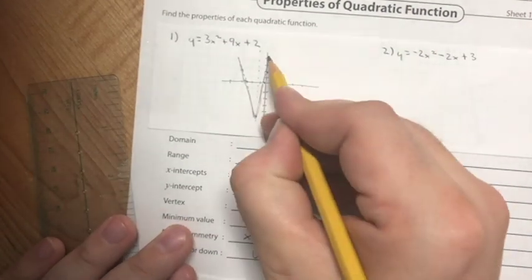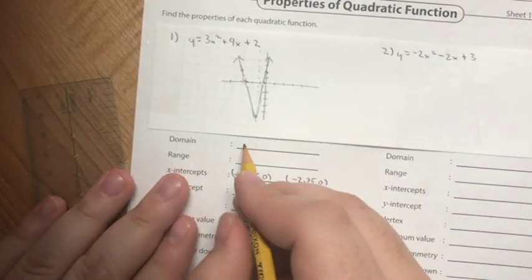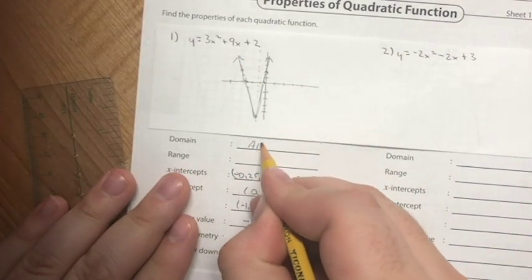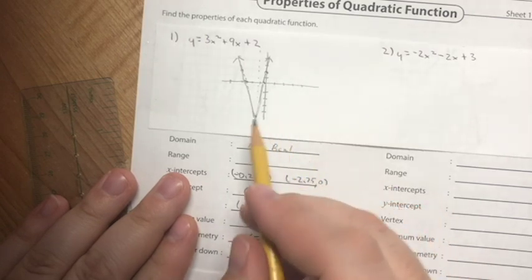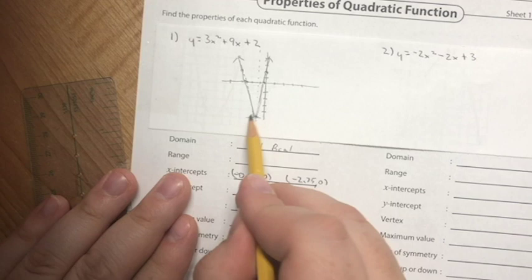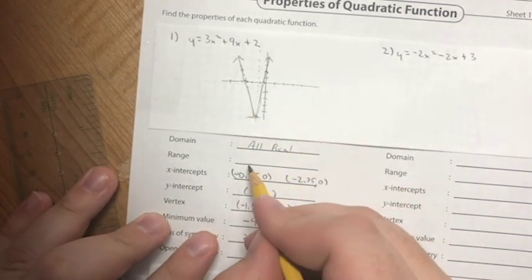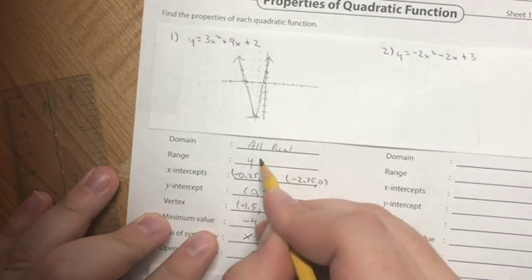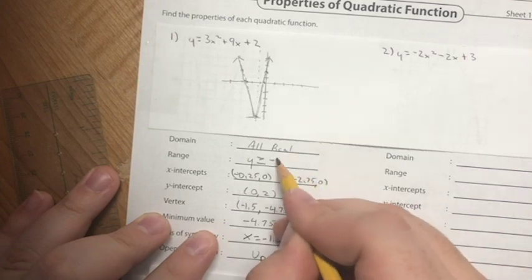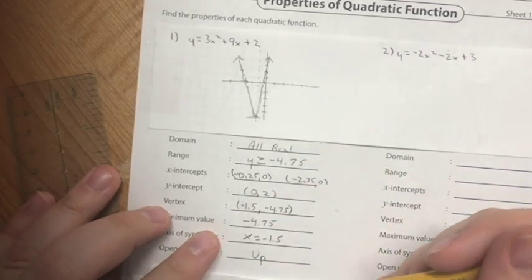Now, the last thing happens to be domain. Remember what I said, because a parabola always goes left and right, it's basically going to be all real, okay? And my range, on the other hand, is going to be different. Notice that my minimum on this is negative 4.75. So that's telling me that y, my range, will be greater than or equal to negative 4.75. I will never get smaller than this number.